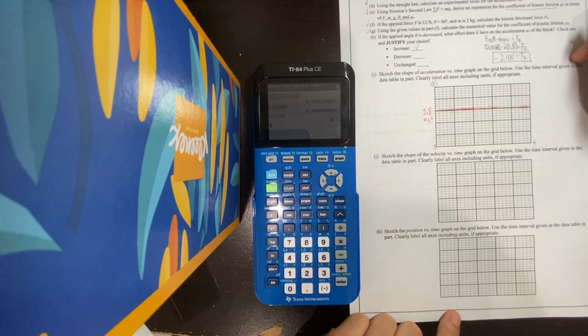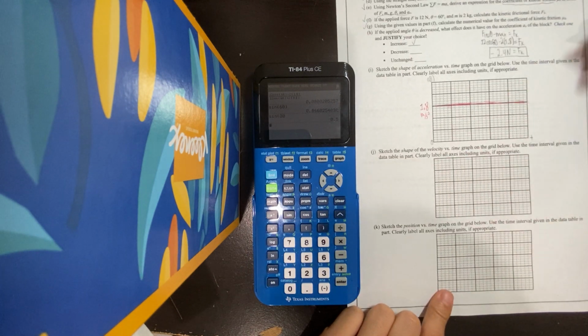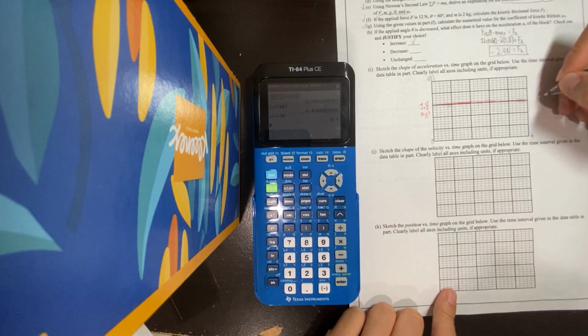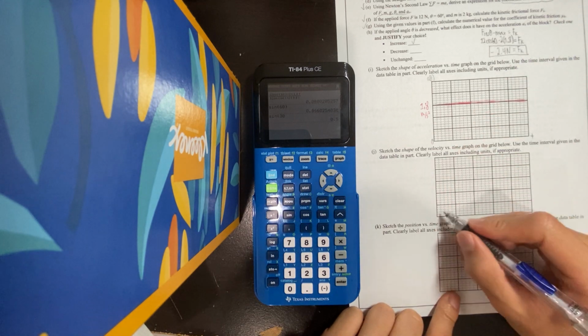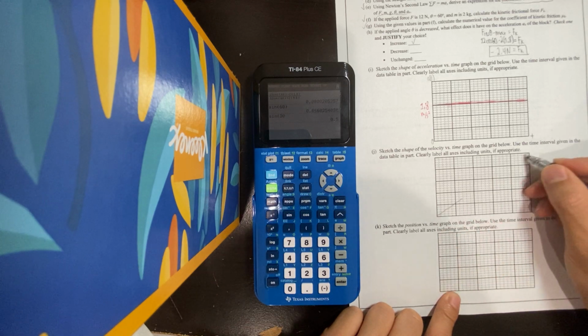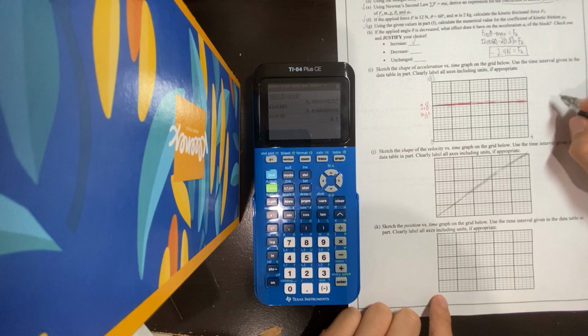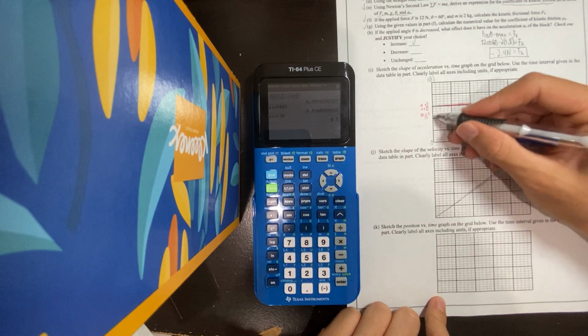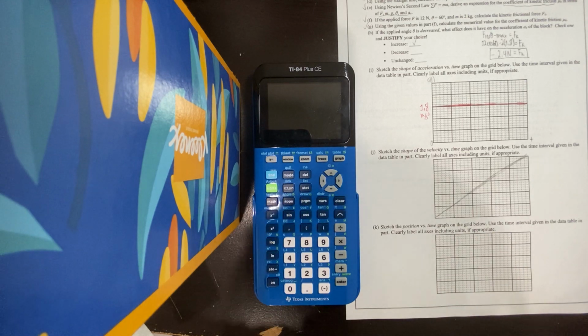Okay. Draw the velocity. Well, since that's constant acceleration, the velocity has to be a linear line, straight up like this, because the area under the curve is slowly increasing as time goes on.